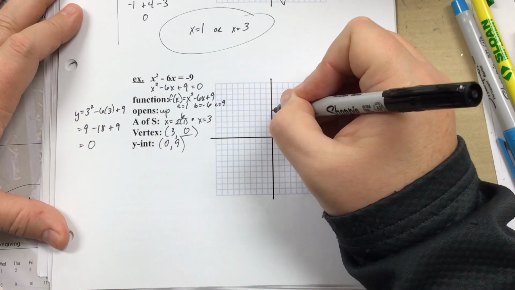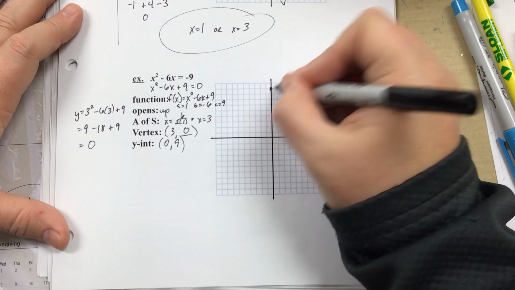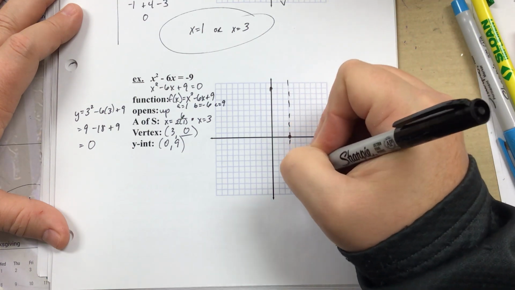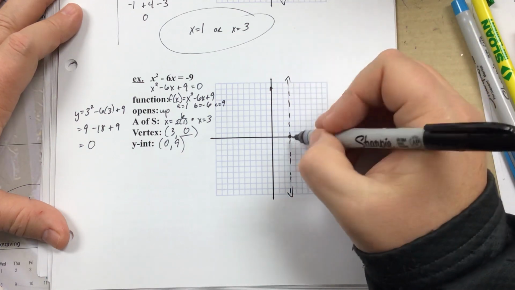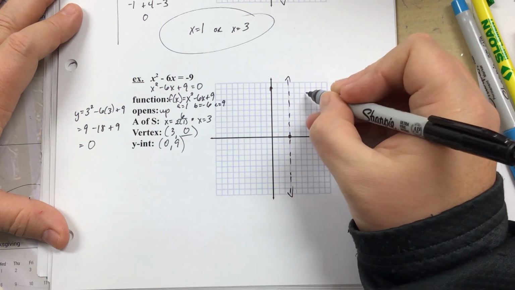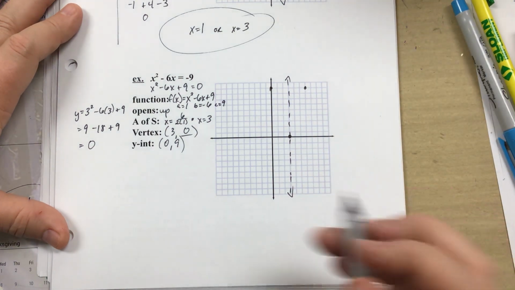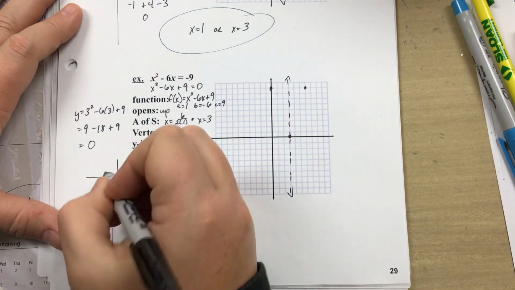1, 2, 3, 4, 5, 6, 7, 8, 9. And again, my axis of symmetry is at x equals 3. So if I draw that in, again, my graph is symmetric. So I also have a point here at 6, 9. Again, I always need 5 points for my graph.